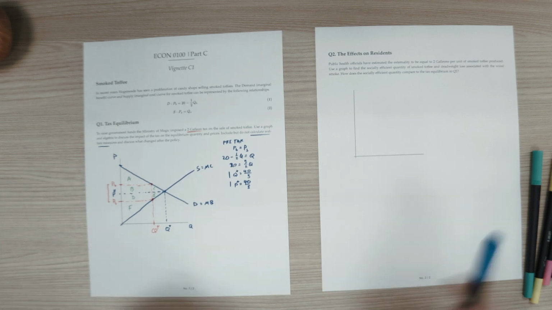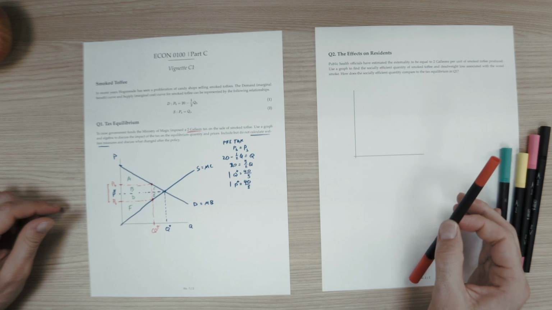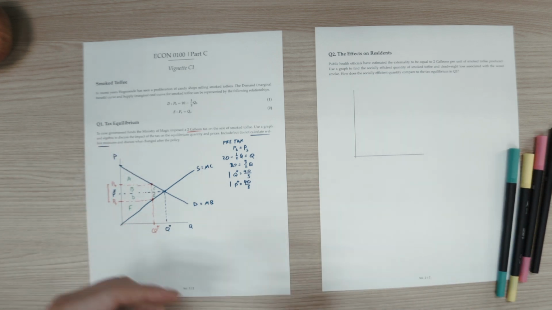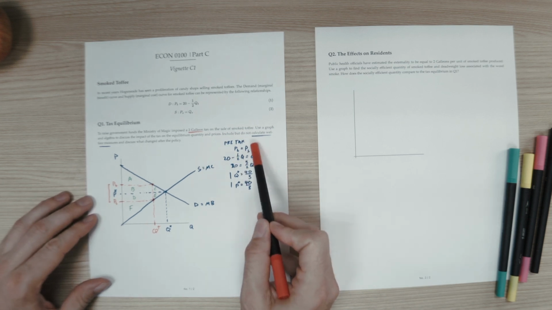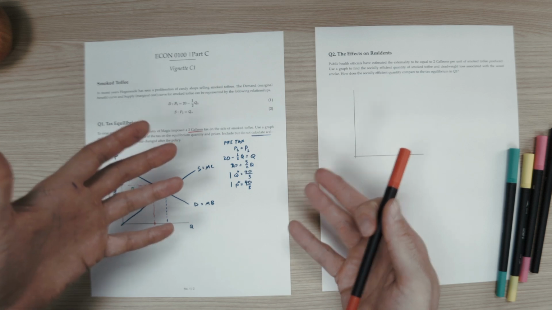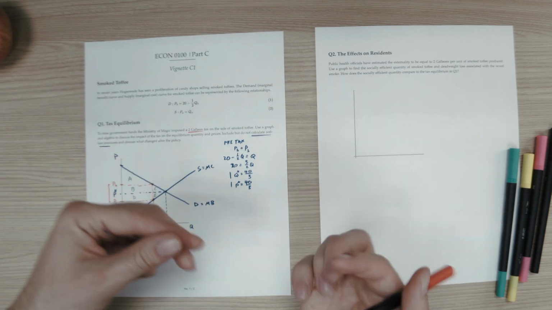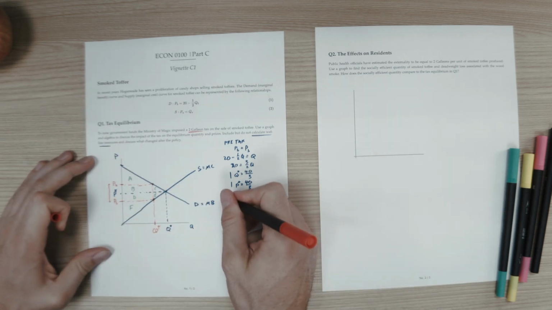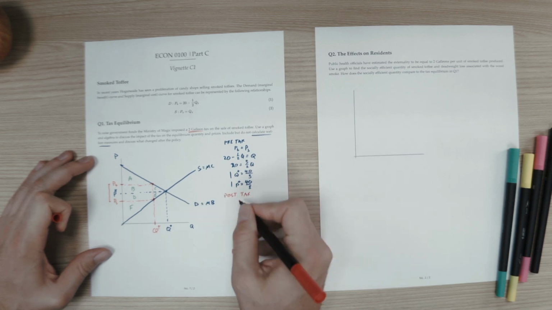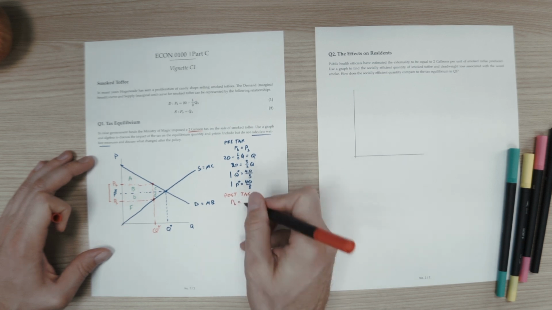The next thing we want to do is find the tax equilibrium price and quantity. And the way we do this is instead of setting the two prices equal to each other, like we did with pre-tax, when we have a tax, the prices actually aren't equal to each other. So this is post-tax. And what we're saying is the price for the buyer must be greater than the price for the seller.